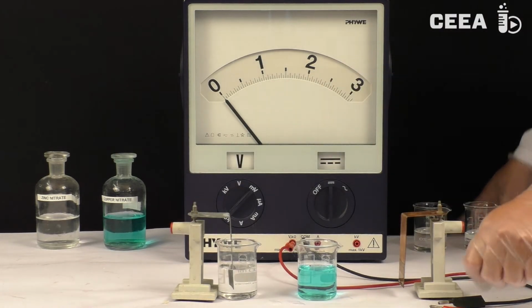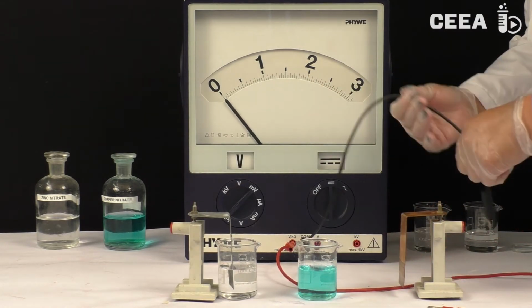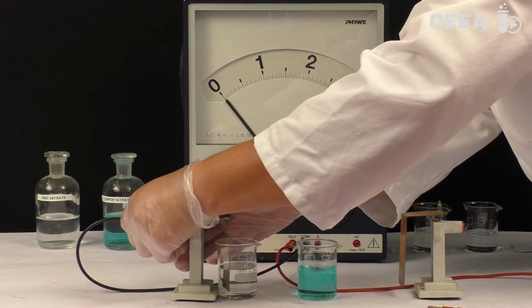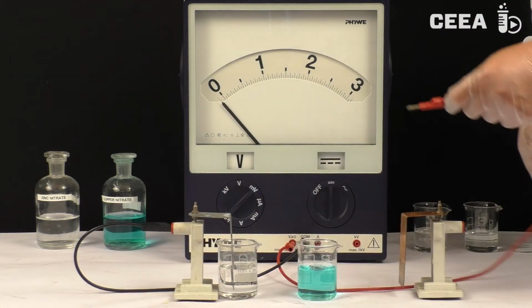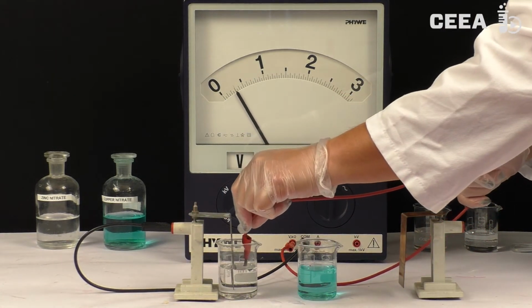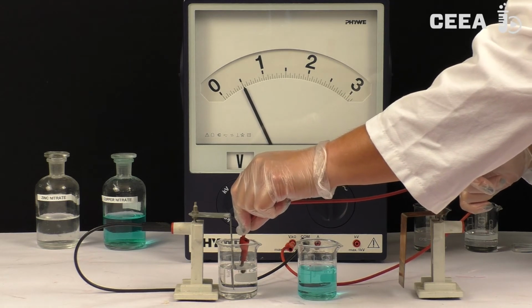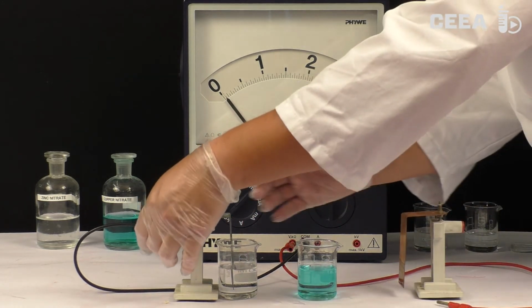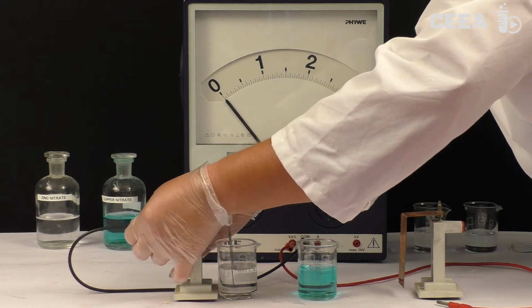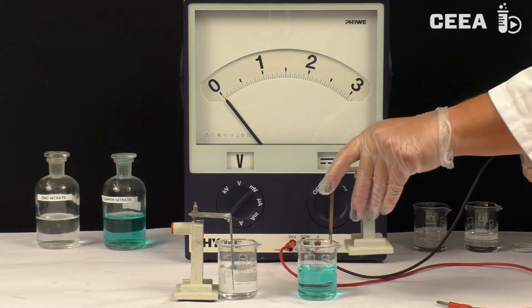As in the first set of experiments, we place a zinc plate in the zinc solution and the copper plate in the copper 2 solution. We measure the potential differences between each plate and its solution. Here again, the zinc plate appears to be negative, confirming our explanation that zinc prefers the ionic state.